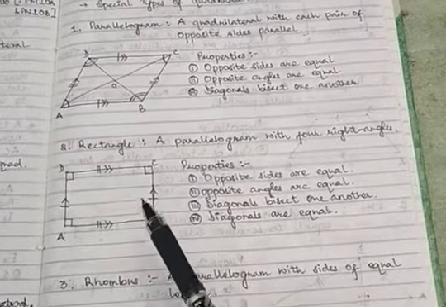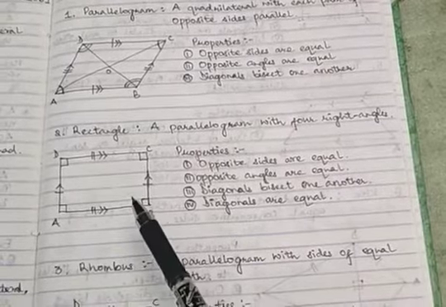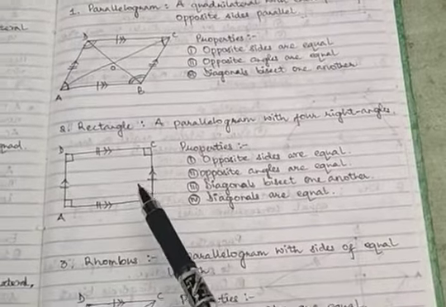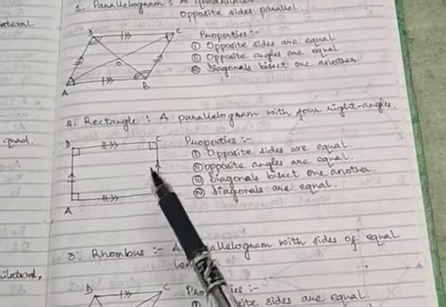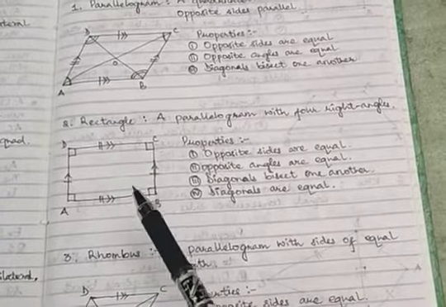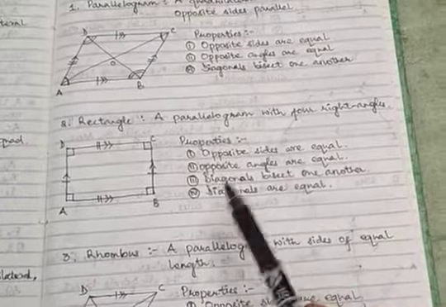Rectangle, also same thing: opposite sides equal, opposite sides parallel, opposite angles are also equal. But here all the four angles are equal, not just opposite angles. All the four angles measure 90 degrees. The value is also given, because a rectangle is a parallelogram with four right angles, isn't it?